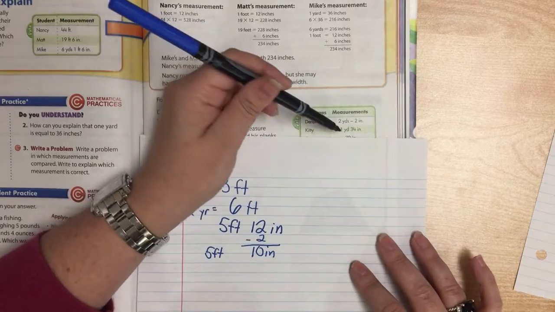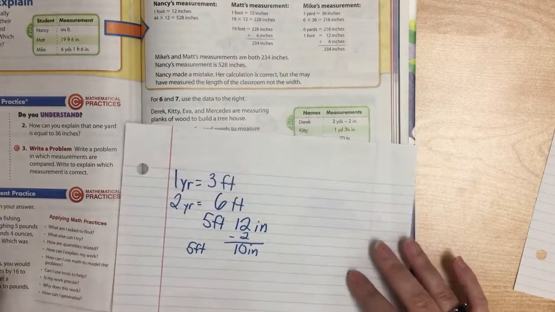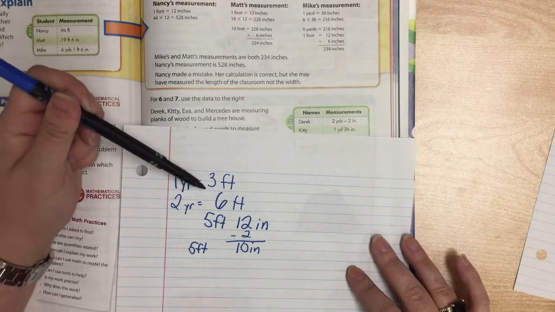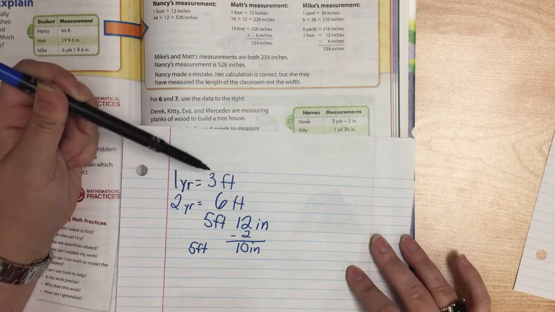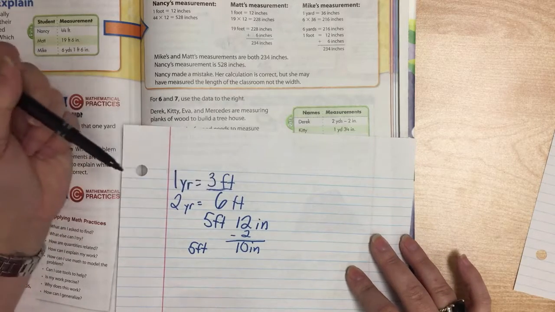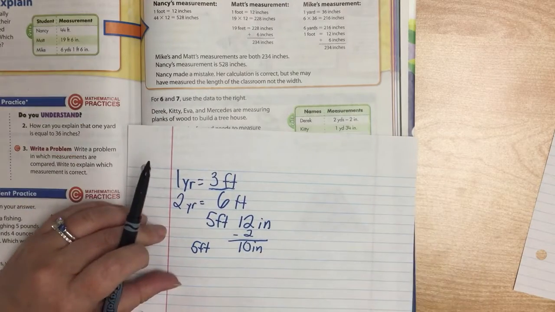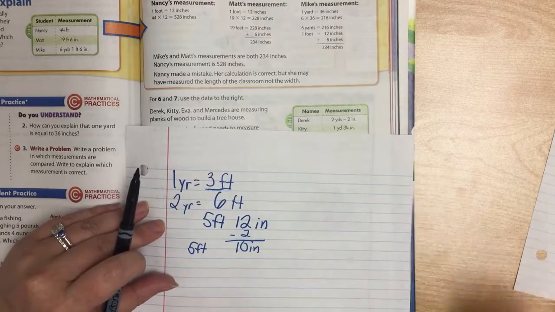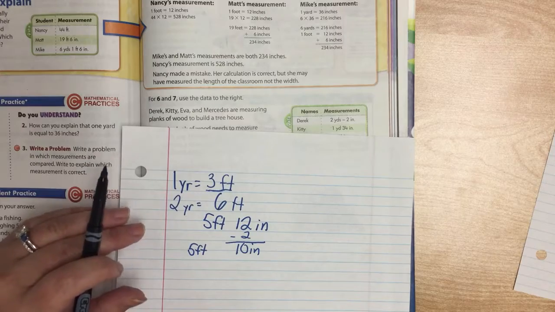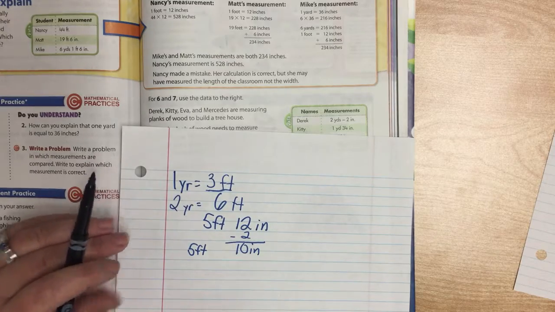Is Kitty correct that she has 1 yard and 34 inches? Well, 1 yard is 3 feet, right? But what is 34 inches? I need to convert that. I can fit some feet in there, can't I?